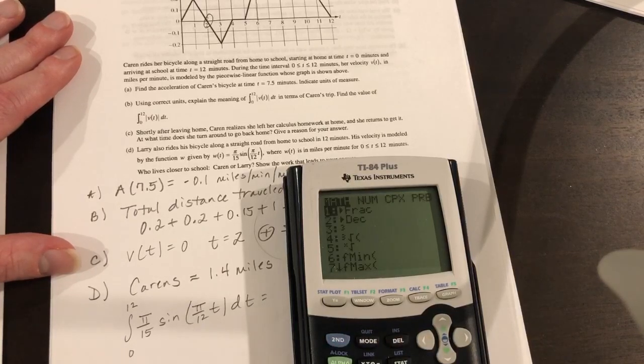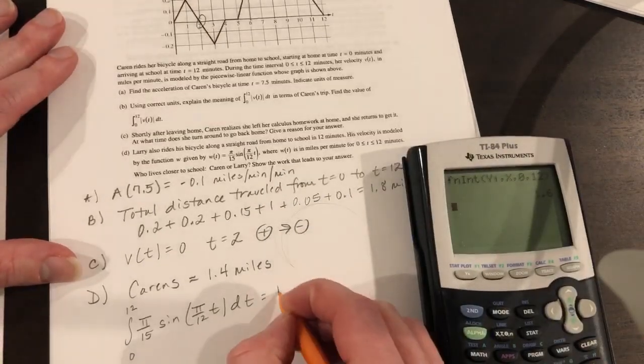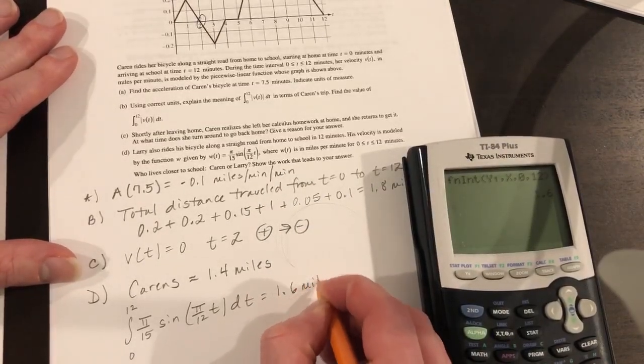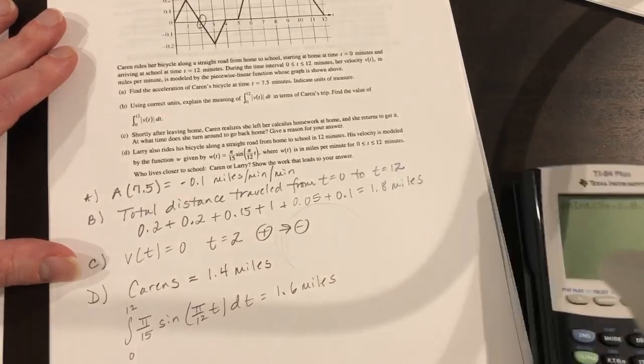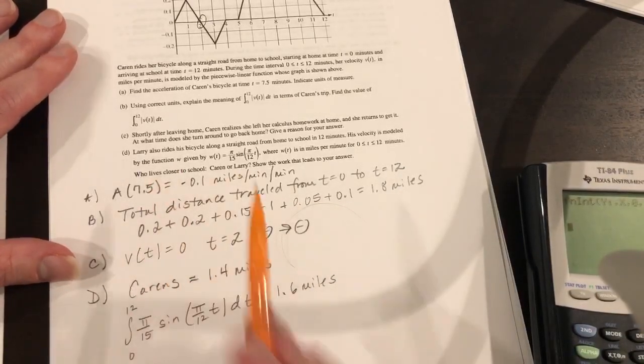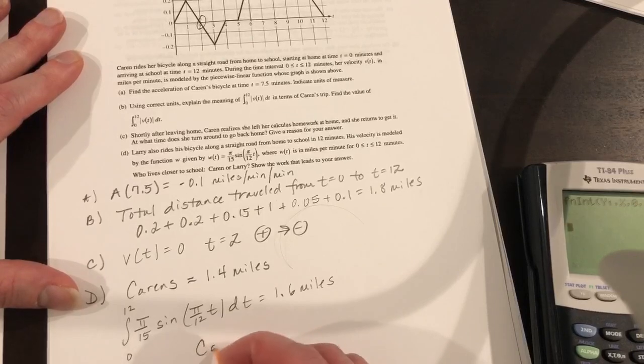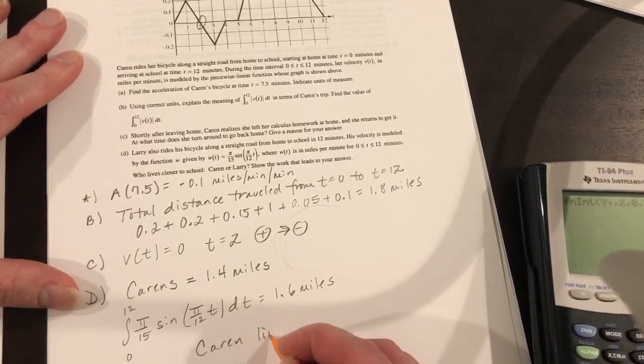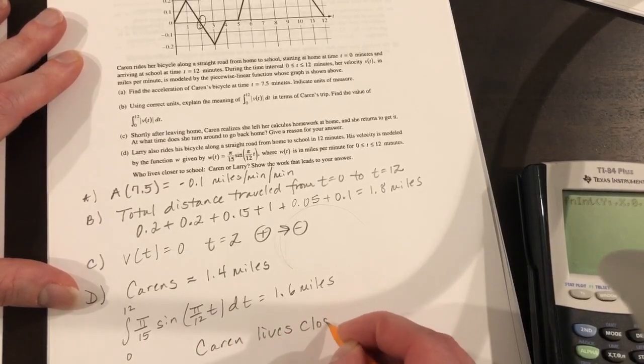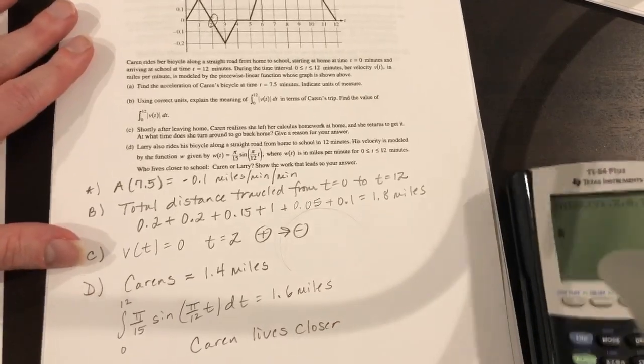Okay, we're going to integrate that with math 9 vars. We're going to integrate it from t is equal to 0 to t is equal to 12. Okay, so he lives 1.6 miles away. So it says who lives closer to school? Karen lives closer to the school. And that's how we answer that question.